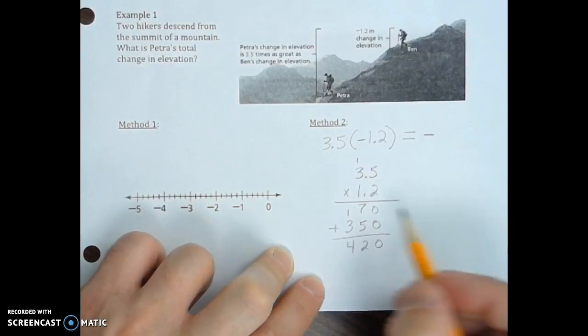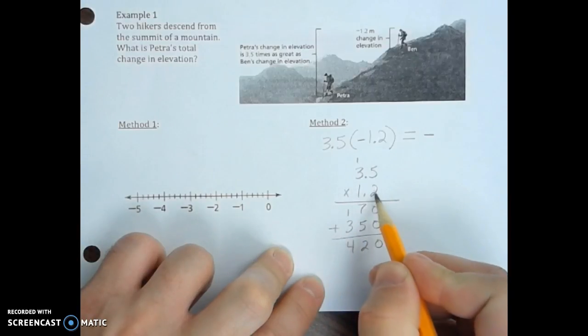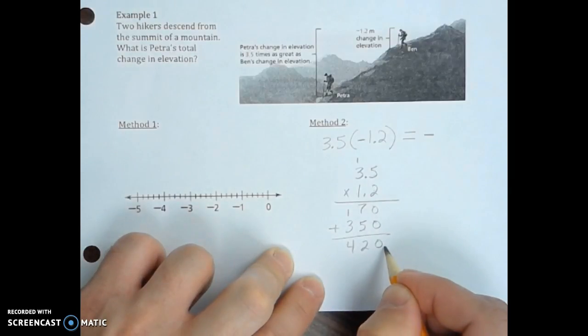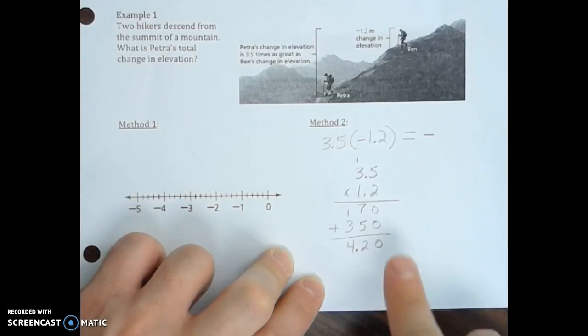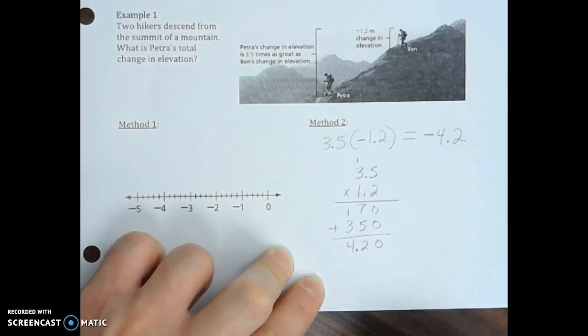And now I need to decide the placement of my decimal point. Well, this is 3 5/10, 1 2/10. Tenths times tenths is hundredths. Hundredths is 2 decimal places, so I'm going to take my number right here. I'm going to move the decimal in once, twice, and I'm going to have 4 and 20 hundredths, or technically you don't need that 0, 4 and 2/10, but remember here that your answer was negative, and so I'm going to say that the answer here is -4 and 2/10.